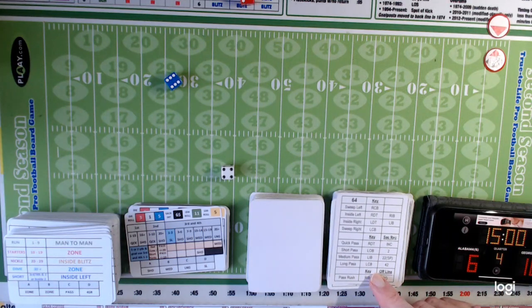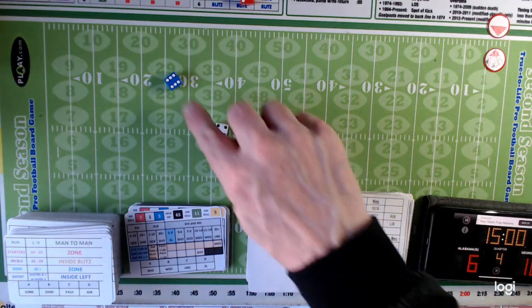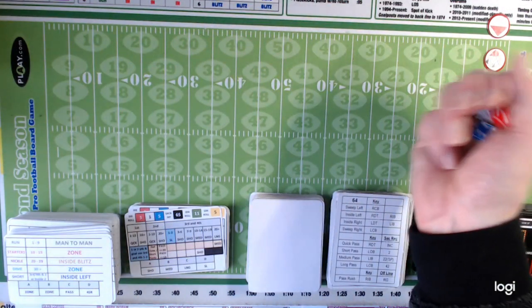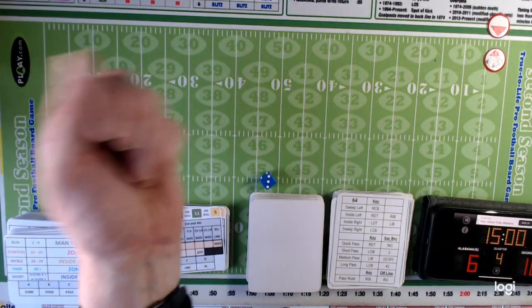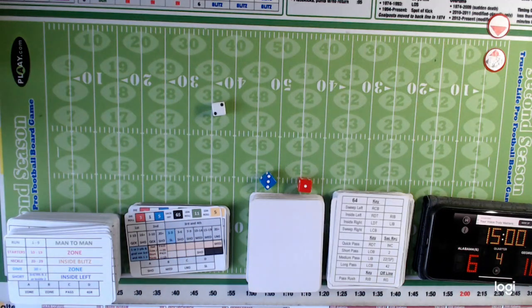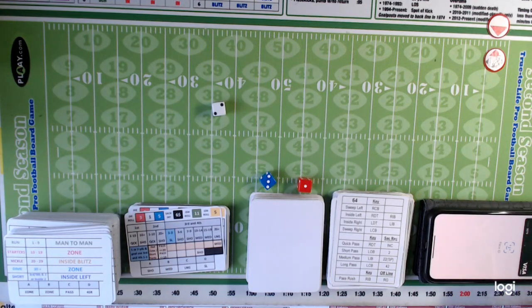The Crimson Tide of Alabama put their final drive together to win this game 16-6. 16-10, sorry. Need to change that, don't I? Because it's not them that won, they won. 12-10. With the final play of the game.